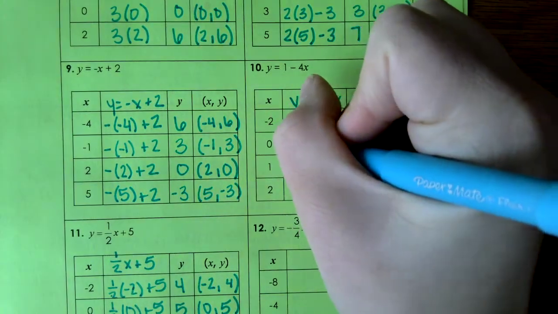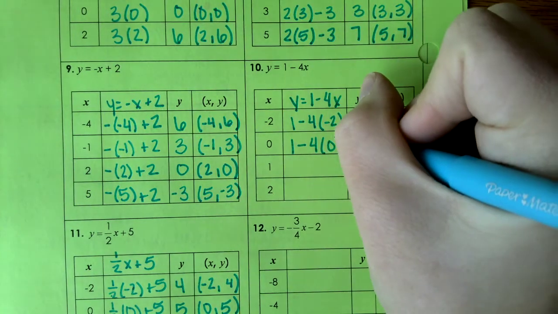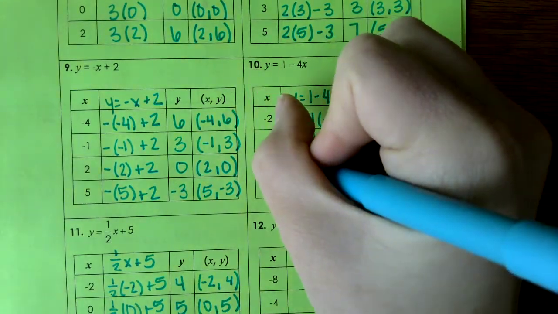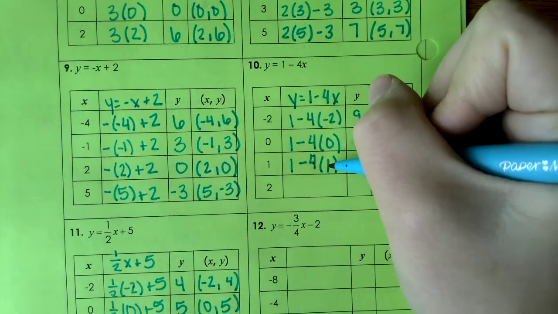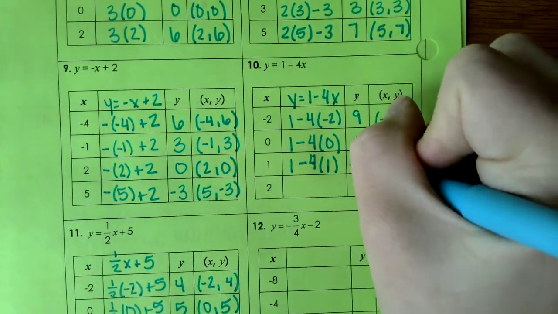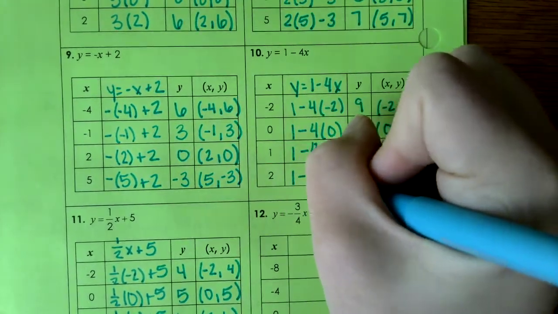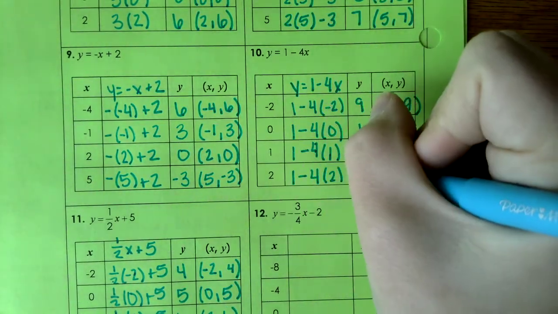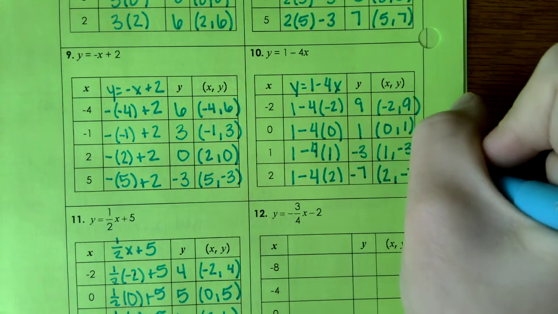Okay. And then I have 1 minus 4 times 0. Well, anything times 0 is 0. So I have 1 minus 0, which is just 1. So I have 0, 1. Okay, well now I have 1 minus 4 times 1. Well, negative 4 times 1 is negative 4, so 1 minus 4 is negative 3. And then finally, I have 1 minus 4 times 2. Negative 4 times 2 is negative 8. 1 minus 8 is going to get me a negative 7. So that's how I'm going to get to negative 7.